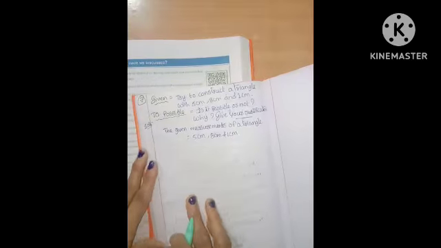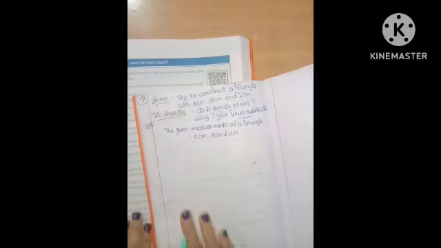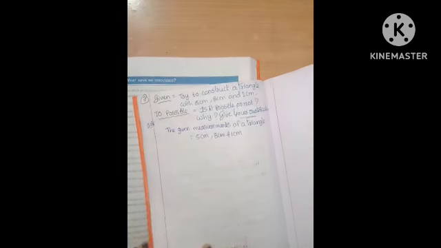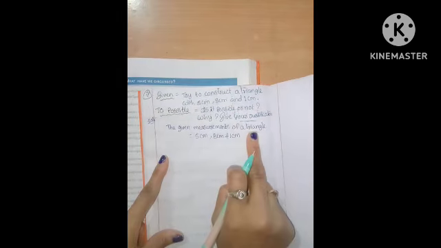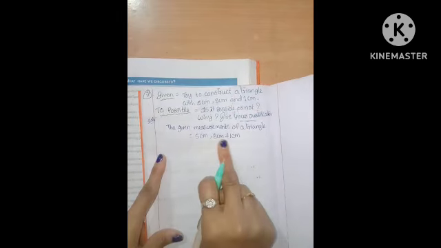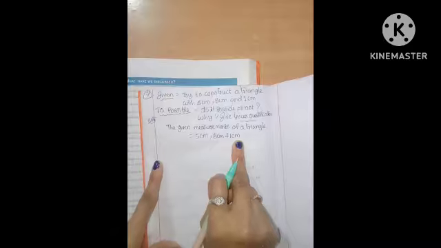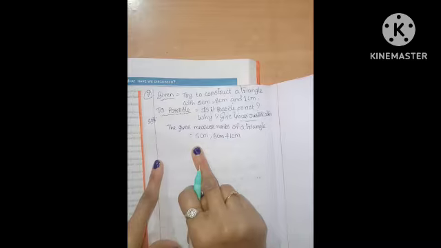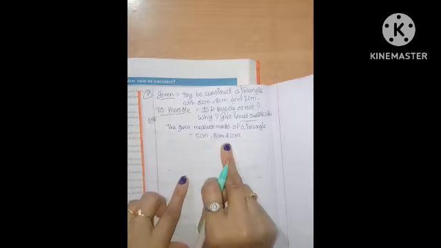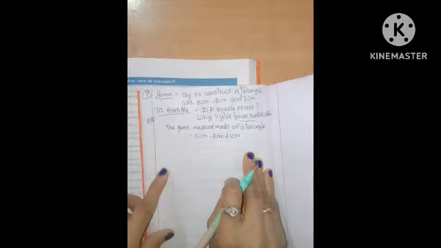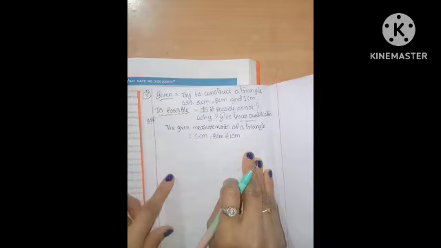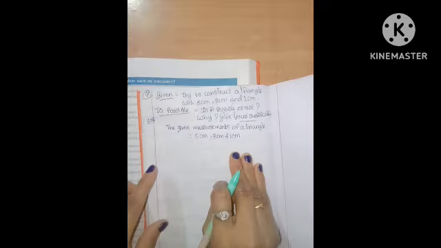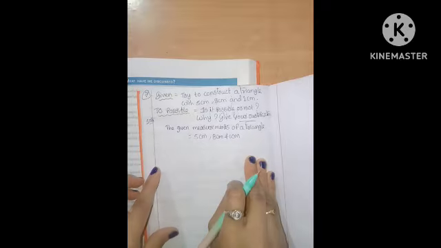We know the important statement: whenever triangle measurements are given, the condition is that the sum of any two sides is greater than the third side. Another point is that the difference of any two sides is lesser than the third side.